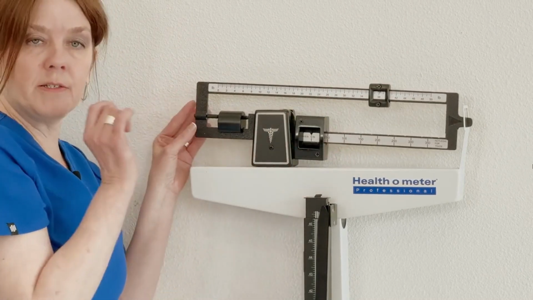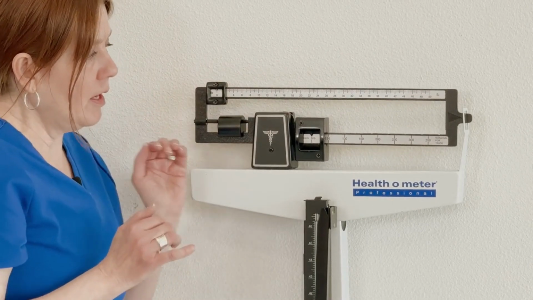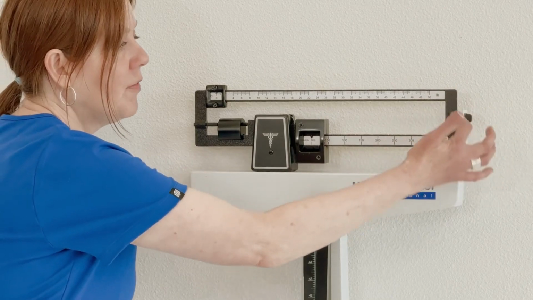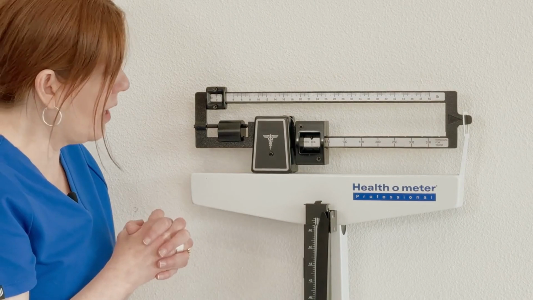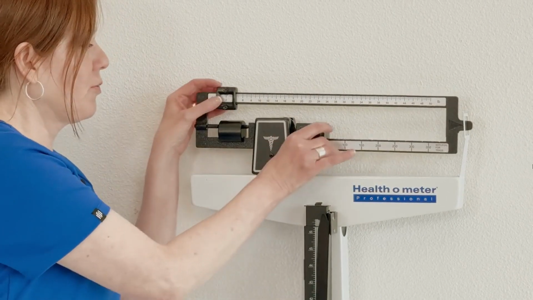When you go to stand them on the scale, after it's on 0, the arrow will be floating in the metal square. And I want that just to be there on 0 so that when the patient stands on the scale, everything's ready for them.